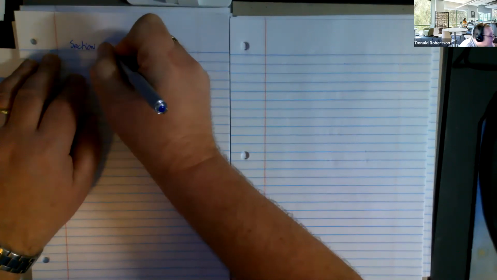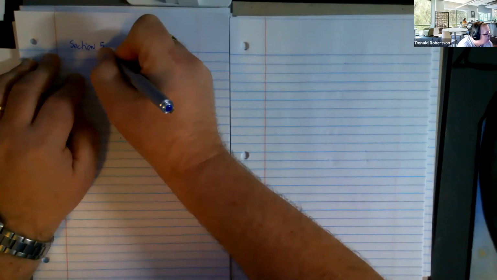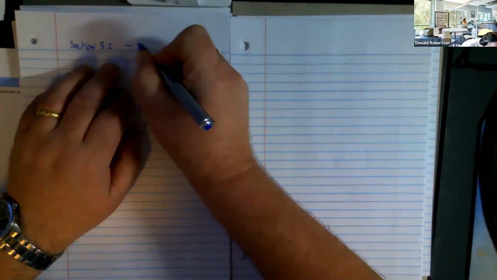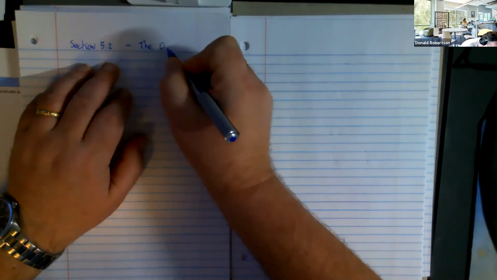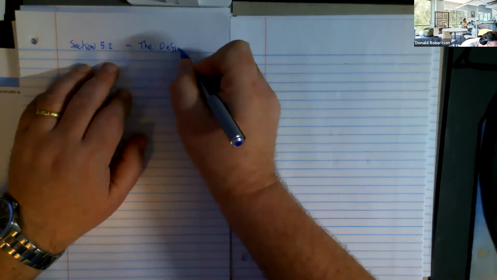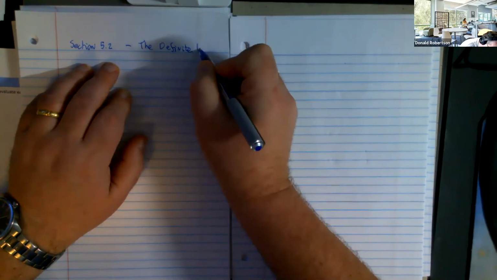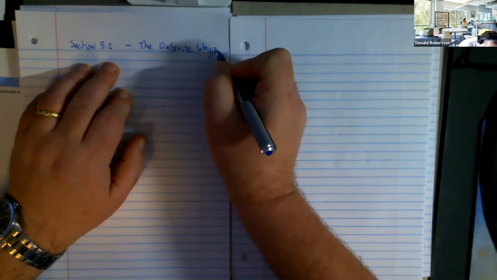Right, what I'm doing now is setting things up for our next section, and that is section 5.2. It's called the definite integral.